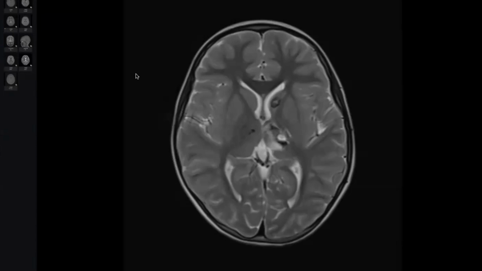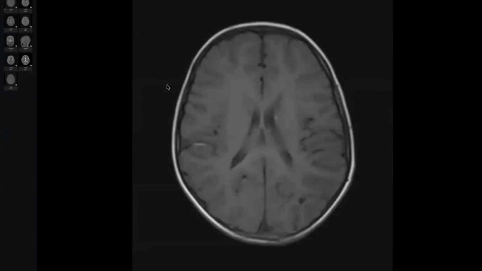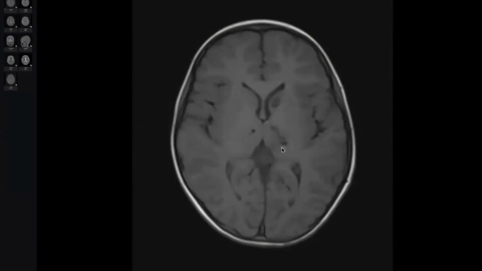By the way, doctor, my advice for you: don't get distracted by uncommon signs like the tiger eye. You can see peripheral dark and central high. Doctor, this peripheral dark may indicate bleeding, so I will revise T1. Yes, bleeding. This is bleeding.